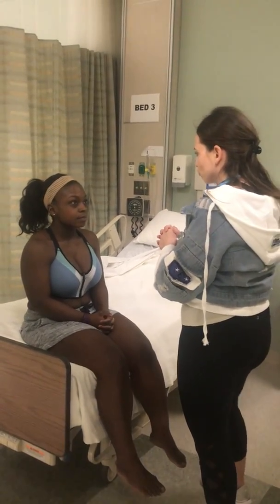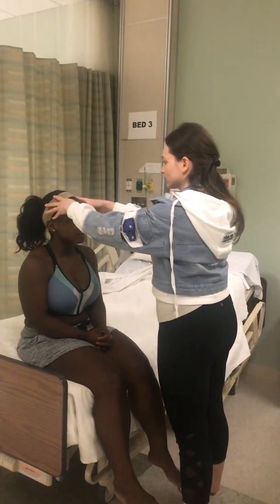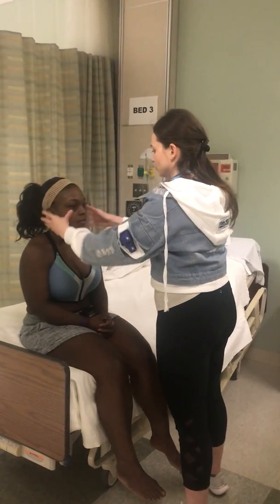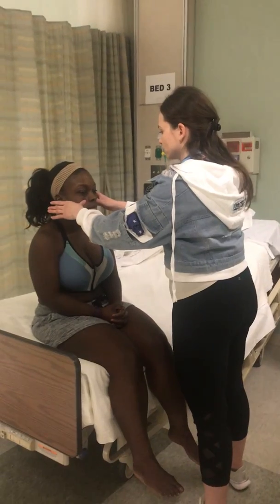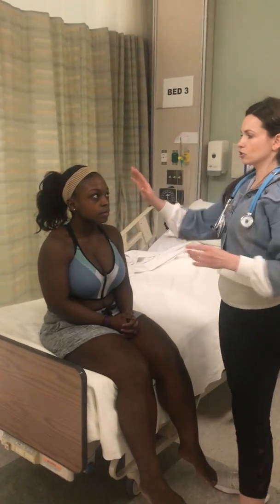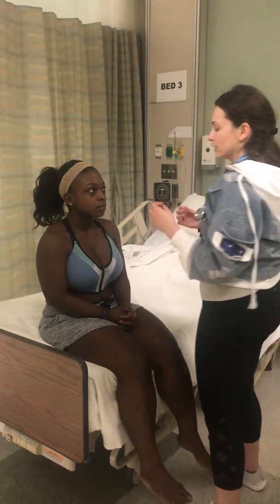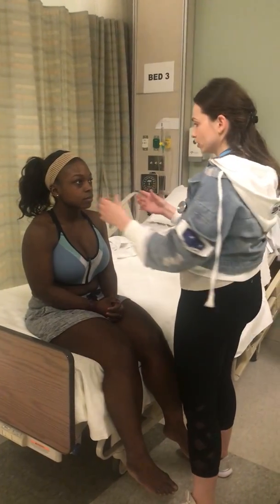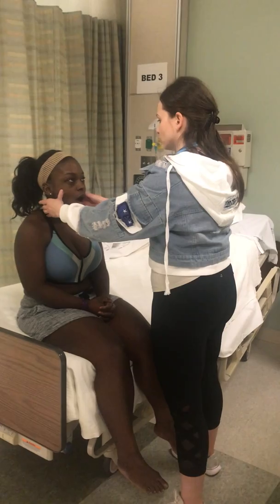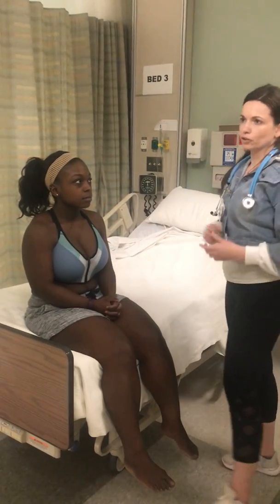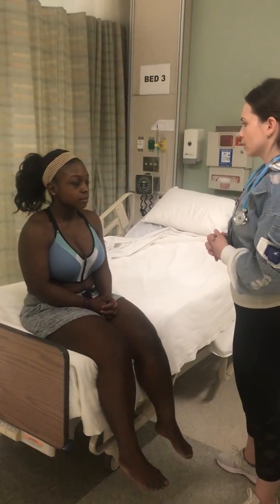I will assess her sinuses, the frontal sinus on the brow, then the maxillary sinus over the cheeks. When I do that, she should not feel any pain or tenderness. She should just feel the pressure. And then I'll assess her temporomandibular joint. Can you open your mouth, please? And close. And I assess for crepitation or any tenderness.